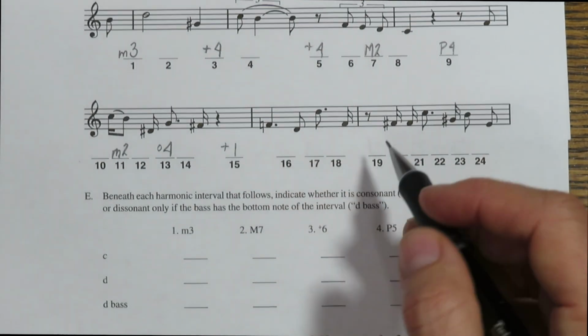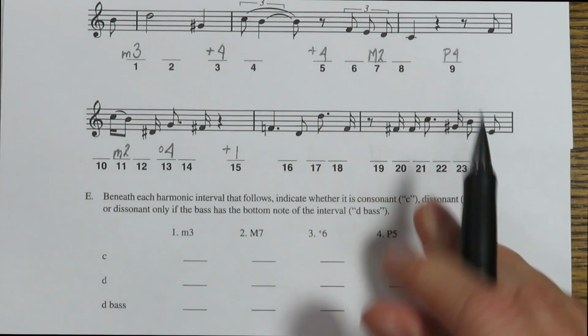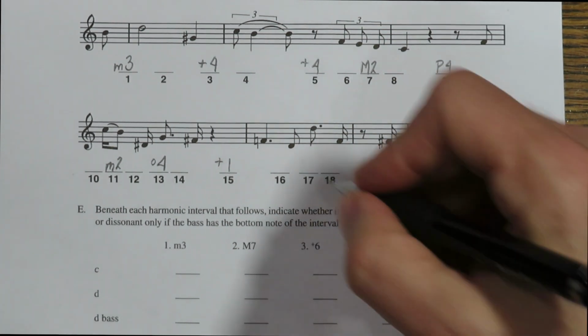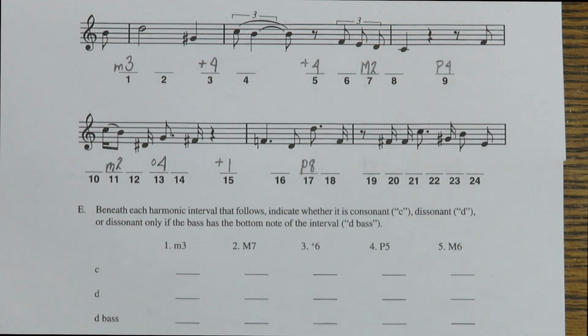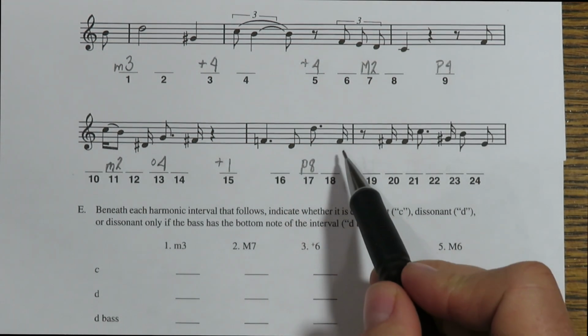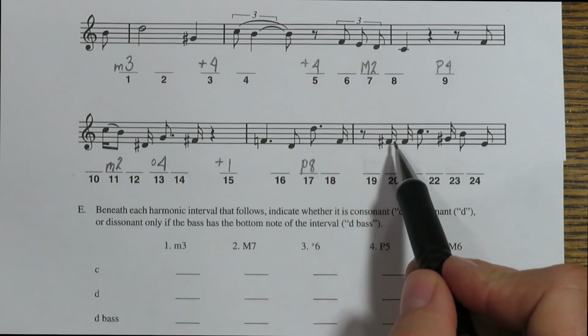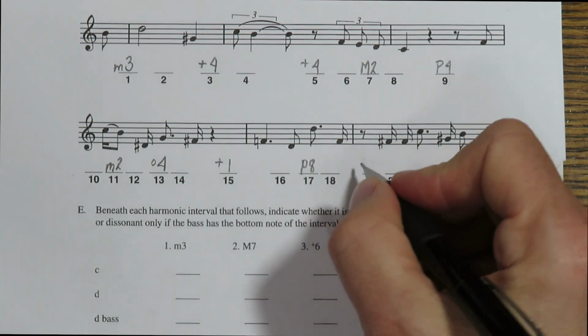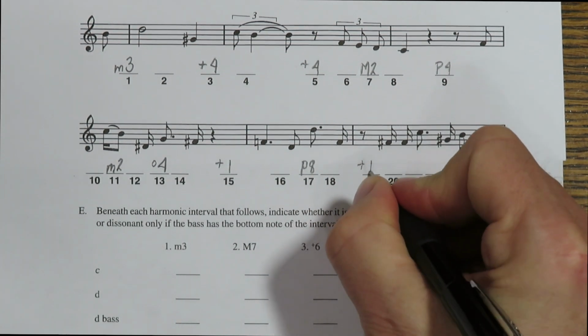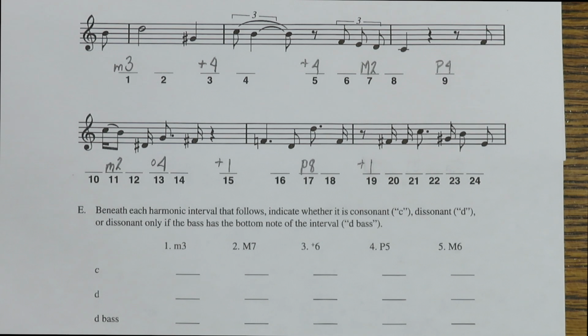Moving on. We have D to D. That's an easy one, right? Perfect octave. All right. Here we go again. F natural to F sharp. So it's the opposite. So we know that that is still an augmented unison. Okay. F to C. Hopefully you know that that is a perfect fifth, right?